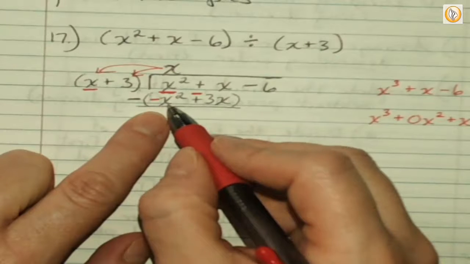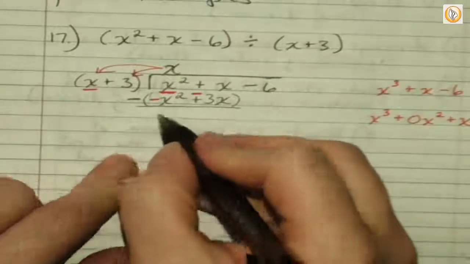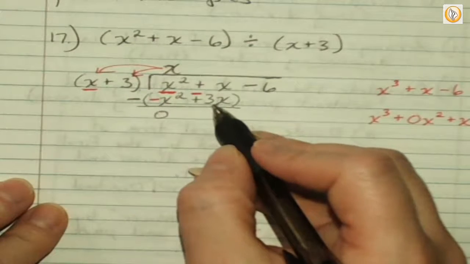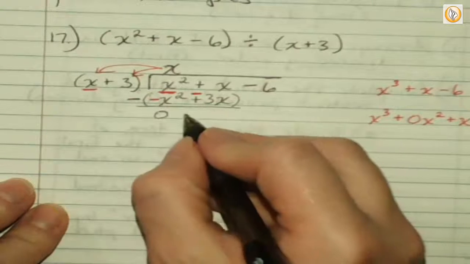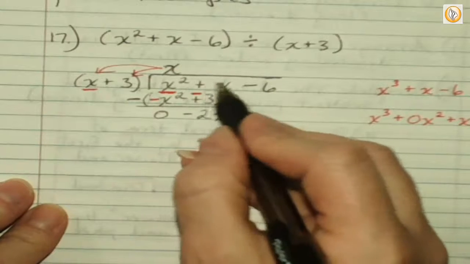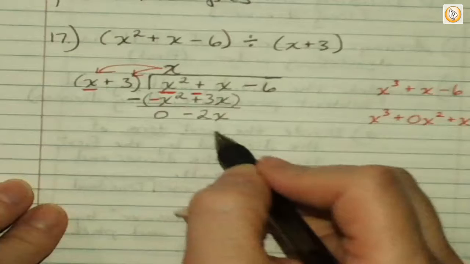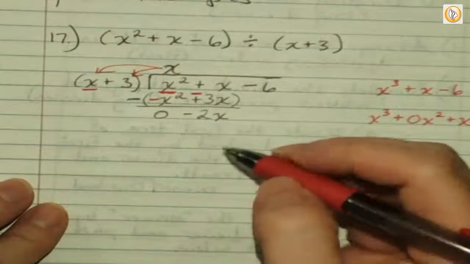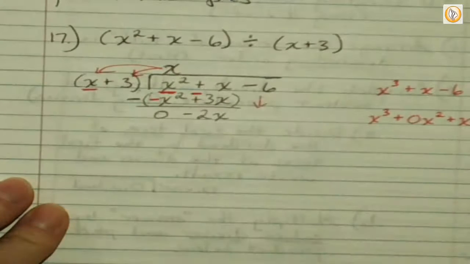So x squared minus x squared is what? It's 0, right? And what is x minus 3x? Anyone? Negative what? 2x. Positive x and negative 3x, you get negative 2x. Any questions on that so far? Now we're going to bring down our negative 6.